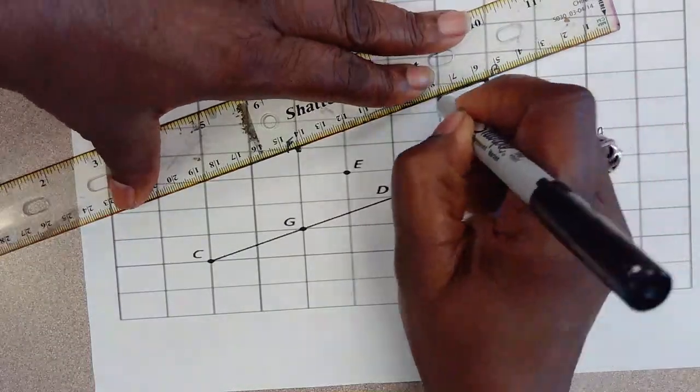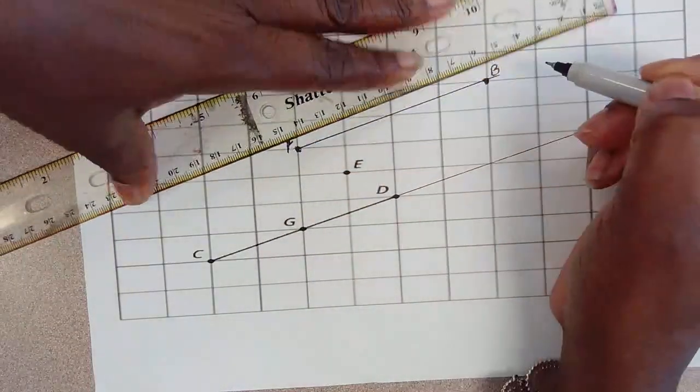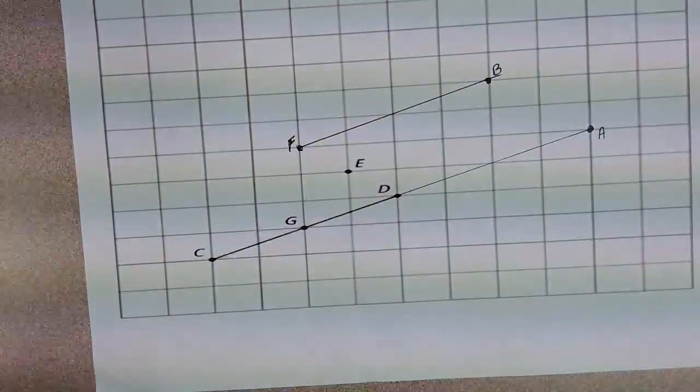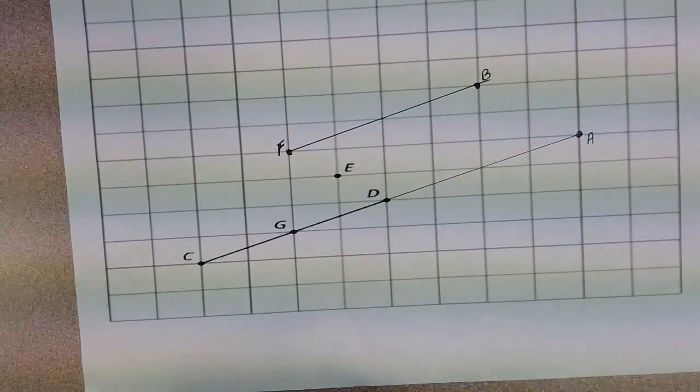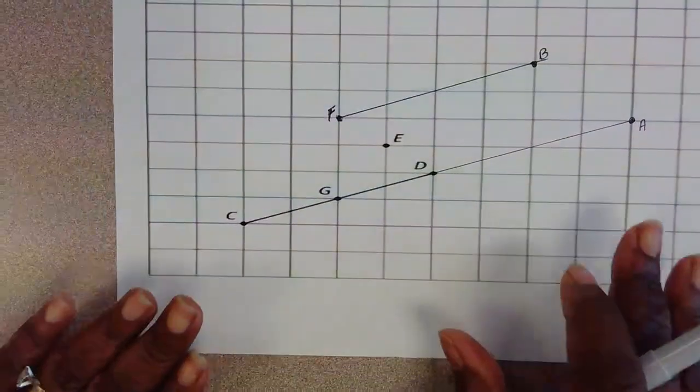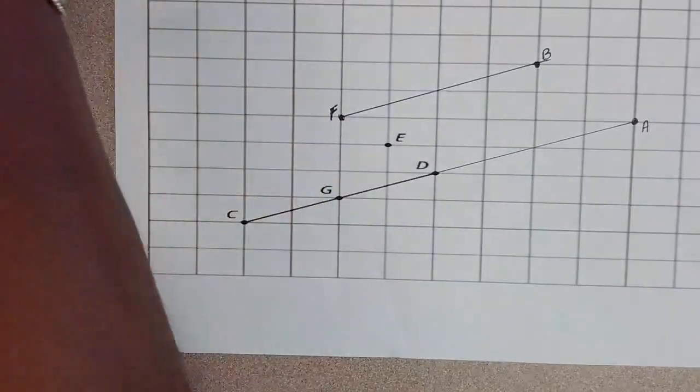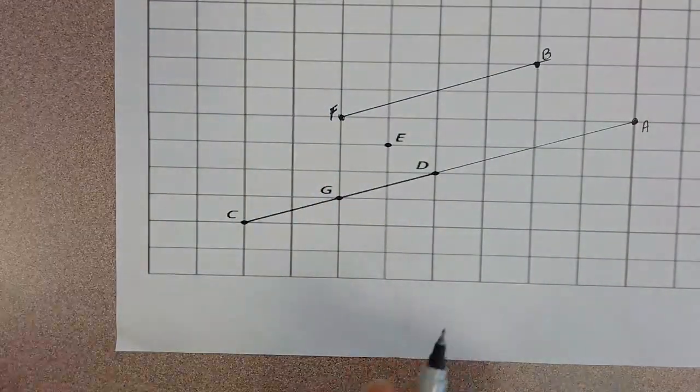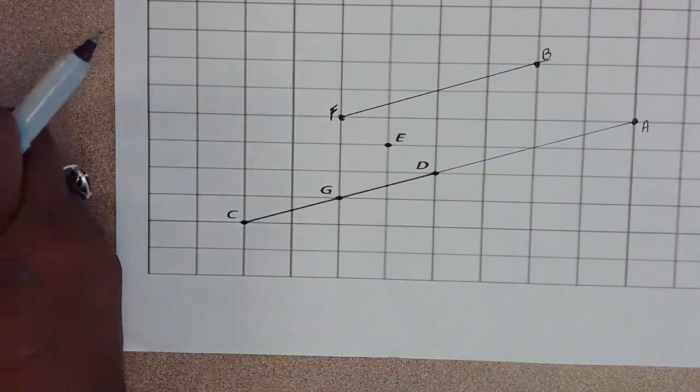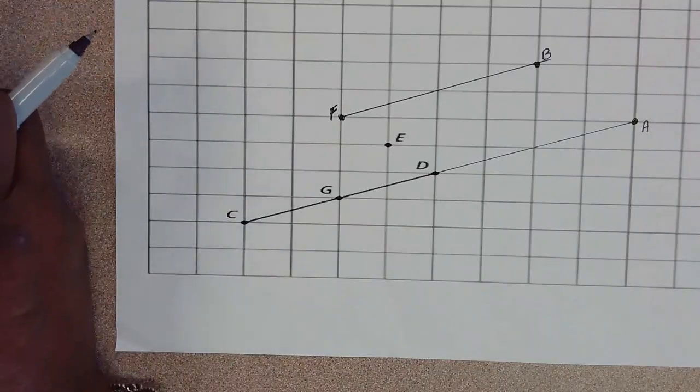So now I've created a new segment, FB. So now that I've created that, you should be able to see somewhat of a pattern that you're beginning to see with that.